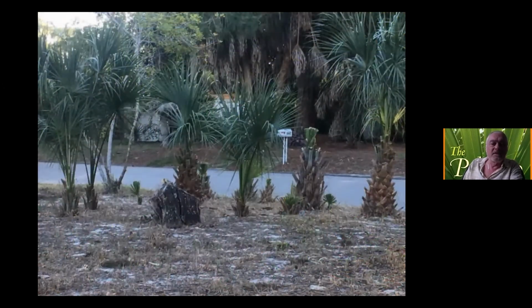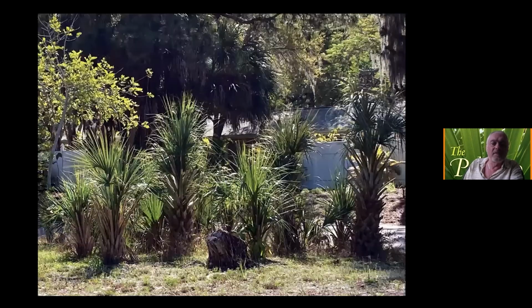And then they get to this size. And what's going on here is this homeowner probably only has a pair of loppers. They don't have a chainsaw. And so all they can do is periodically cut the fronds off. And as a result, they have a lot of underground reserves and they just keep sending up new leaves. So then it looks sort of like this.